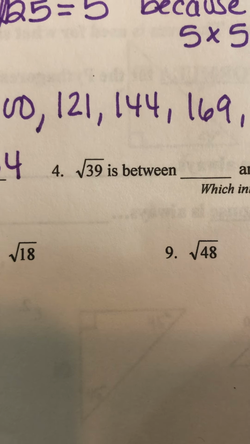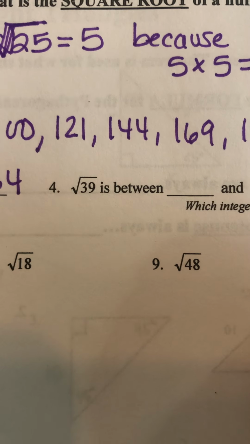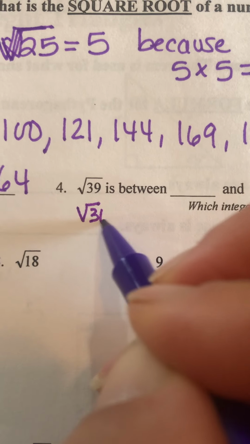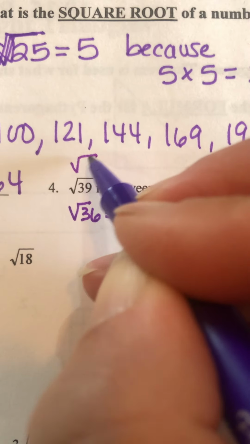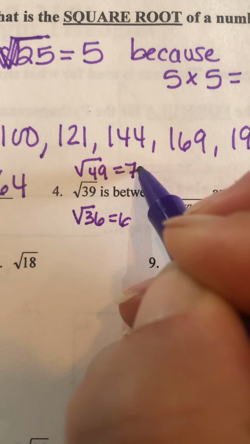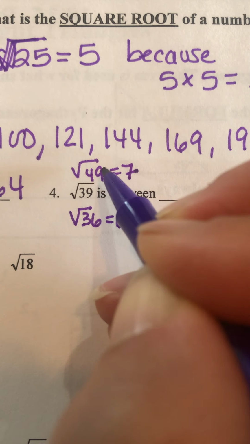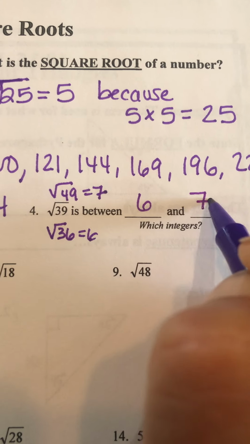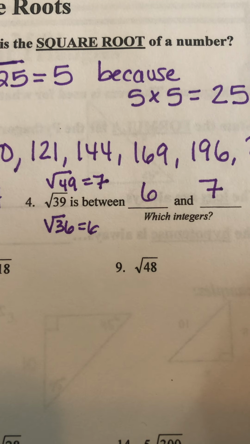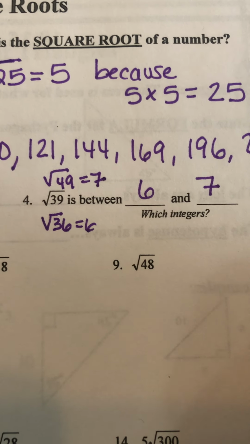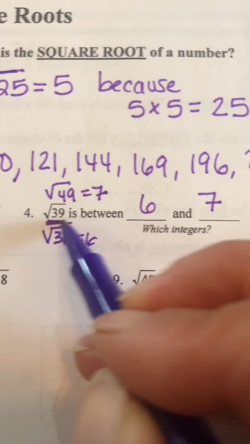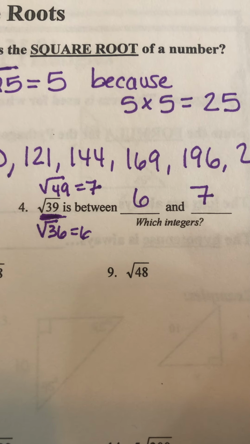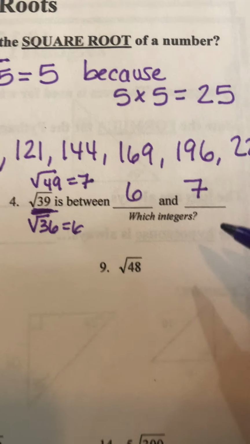Square rooting a number is finding that number to, wait a second, 39, I don't know the square root of 39, right? But I know that the square root of 36 is 6, and I know that the square root of 49 is 7, and 39 is between 36 and 49, so the square root of 39 is between 6 and 7. Which consecutive integers? That question gets people sometimes. Another way to do it is to do square root of 39 on your calculator, and you'll see it's 6 point blah, blah, blah, and 6 point blah, blah, blah is between 6 and 7.